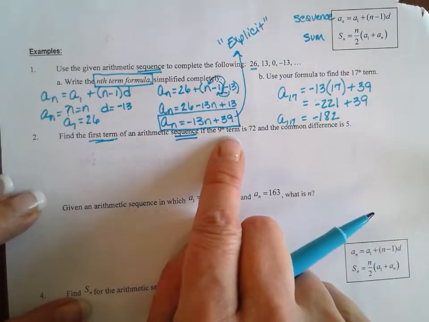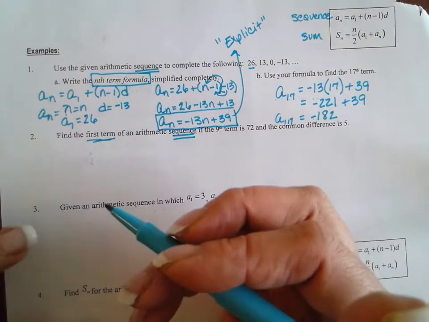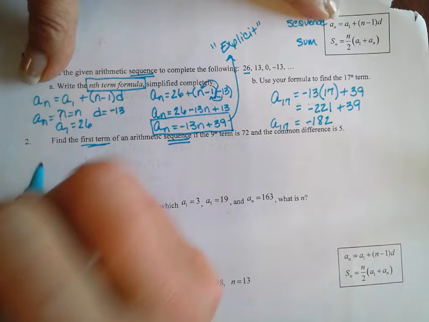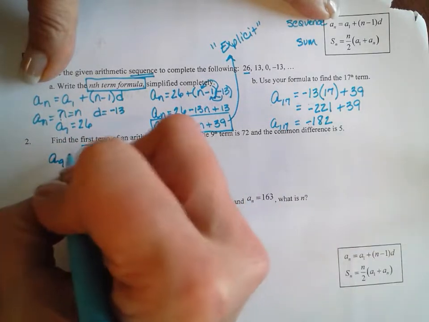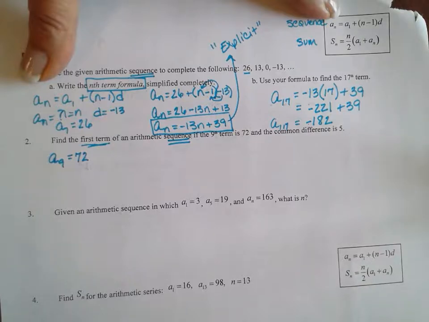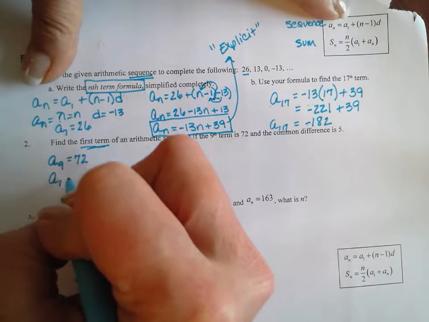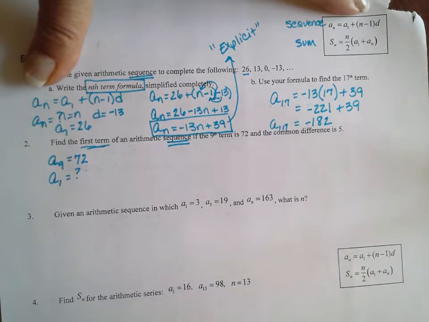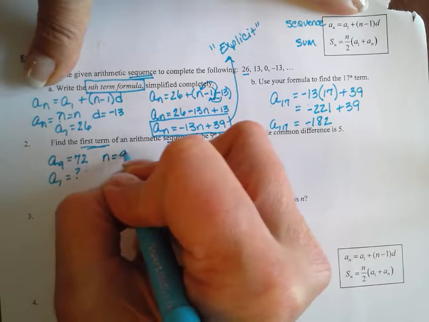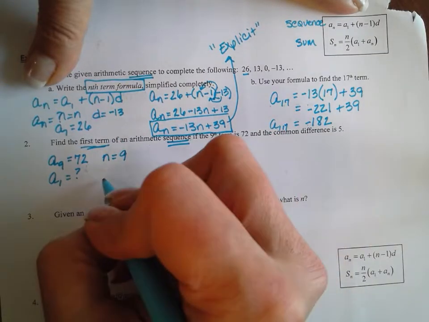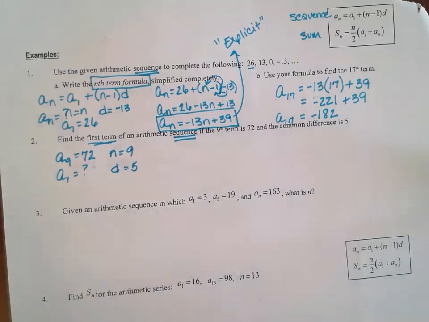So this time, I know some more information. I know that a to the 9th is 72. I'm looking for my first term. I have information about the 9th term, so I can use n as 9. And I know my common difference is 5. Good?